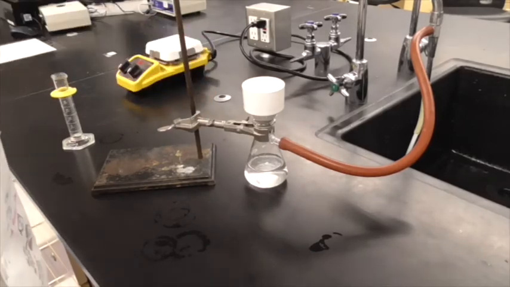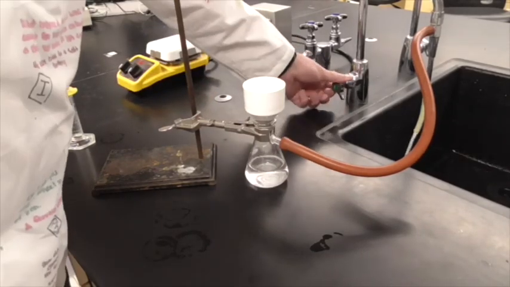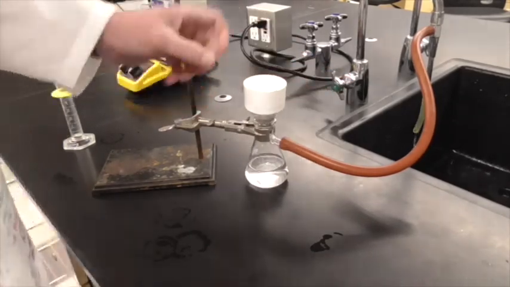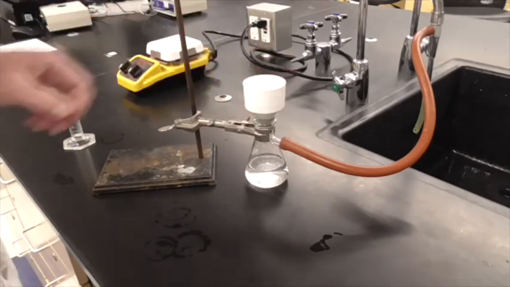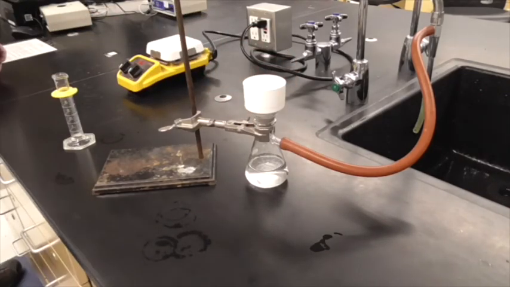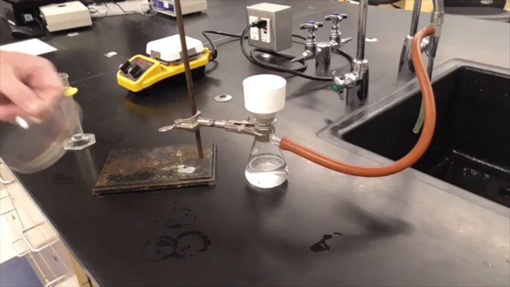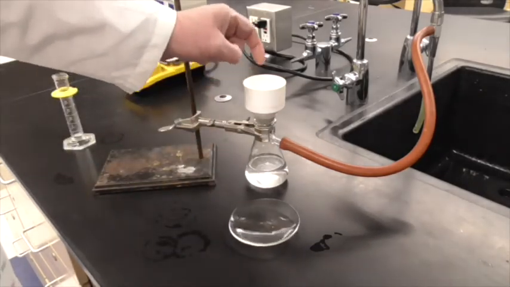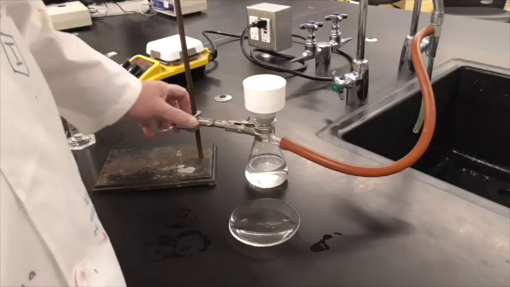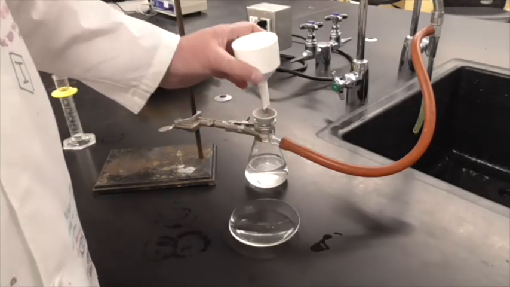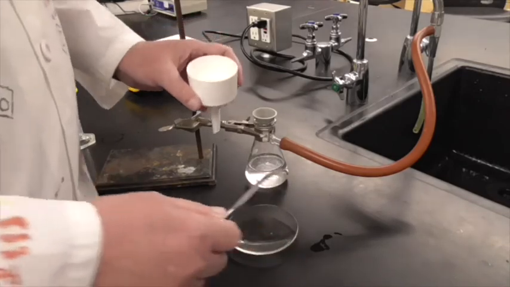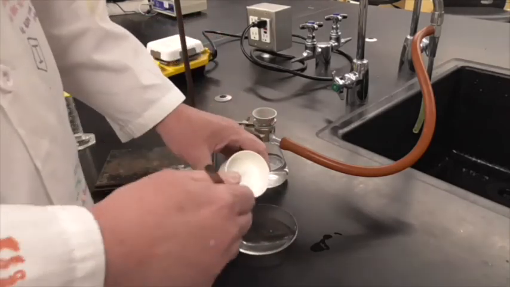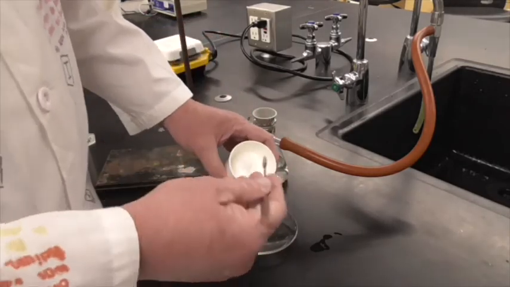Alright, that looks pretty good. So I'm going to turn off the vacuum. You can see the vacuum released a little bit there. And I'm going to go grab my watch glass. So we've got our watch glass here. And I'm going to move the filter and the aspirin to the watch glass. Now I weighed the watch glass because I think a lot of that aspirin is just going to fall onto the watch glass as I try to remove the filter.